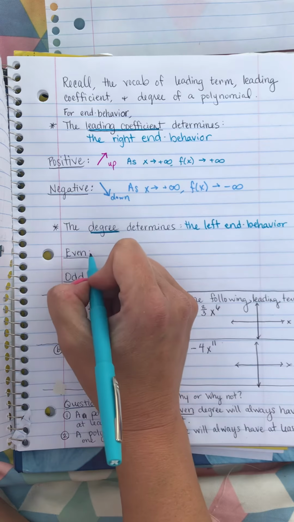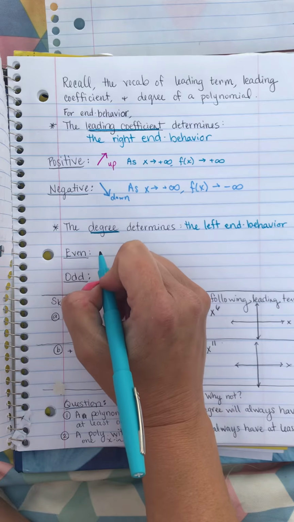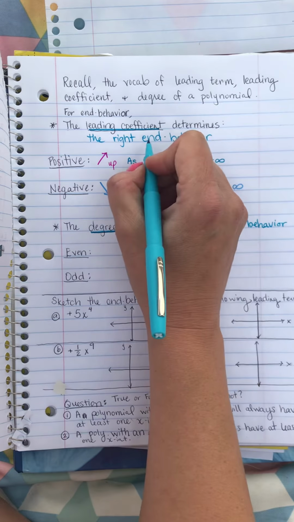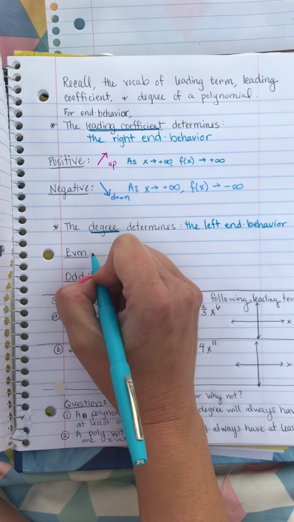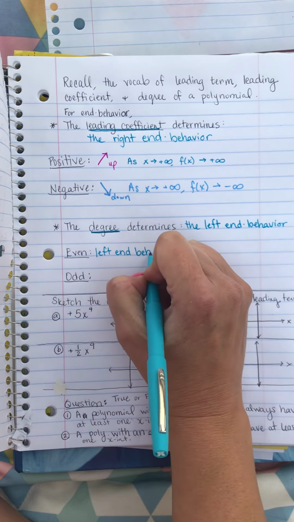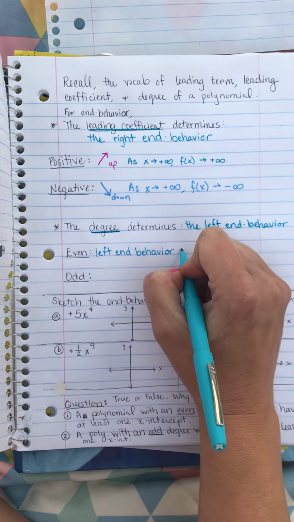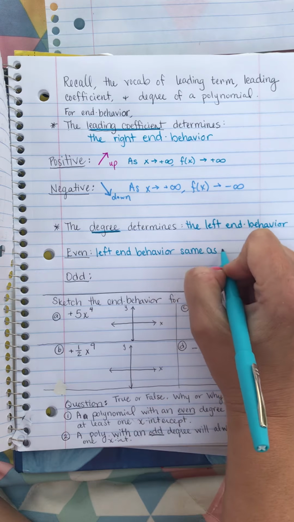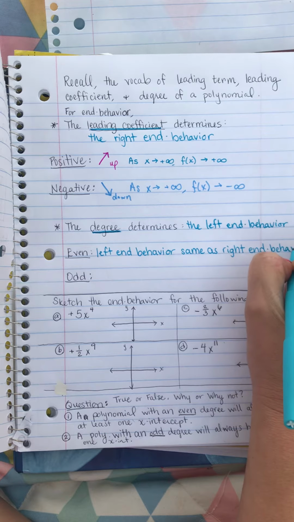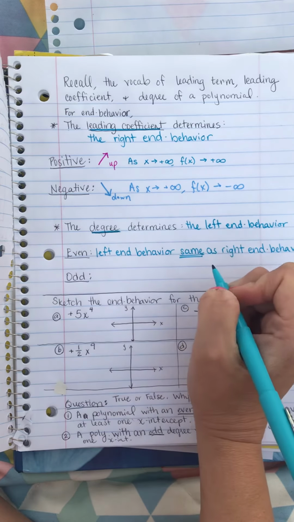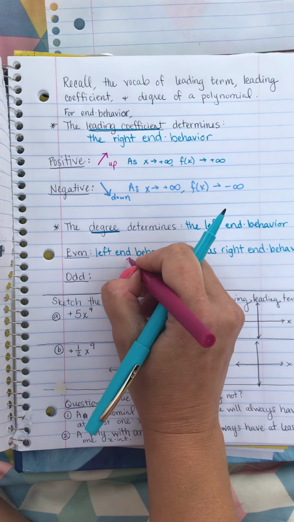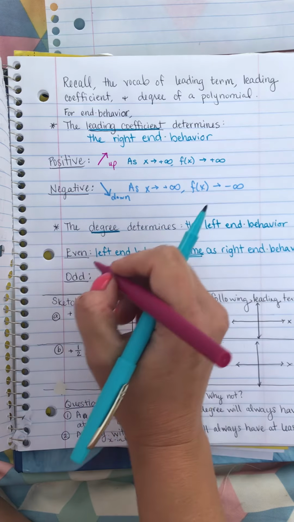Why? Because if we have an even degree, that means that the left end behavior is the same as the right end behavior. So an even degree says the left end behavior is the same as the right end behavior. What does that mean? That means if the right is going up, then the left is also going up.